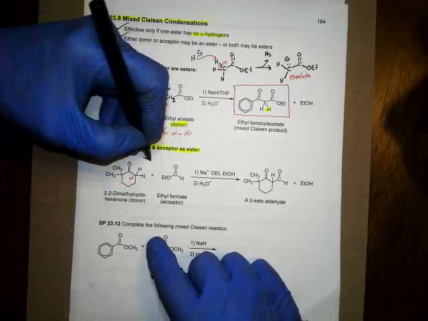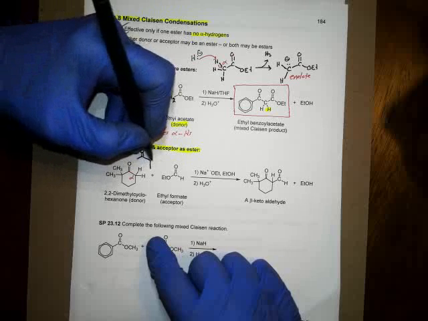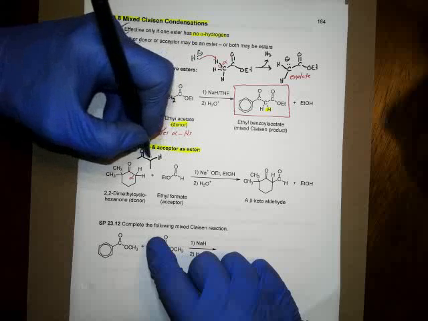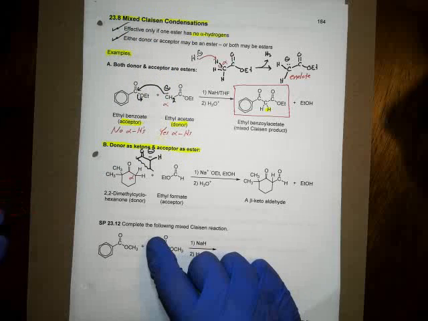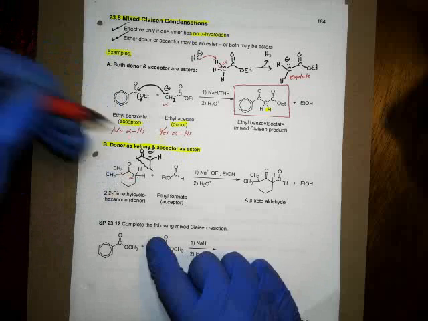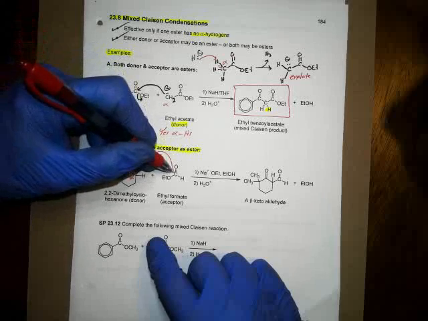Let me just draw it kind of like this. I'll just draw a portion of that molecule. I won't draw the whole thing. So 2,2-dimethylcyclohexanone is going to become an enolate. And what will it do? It attacks the carbonyl.